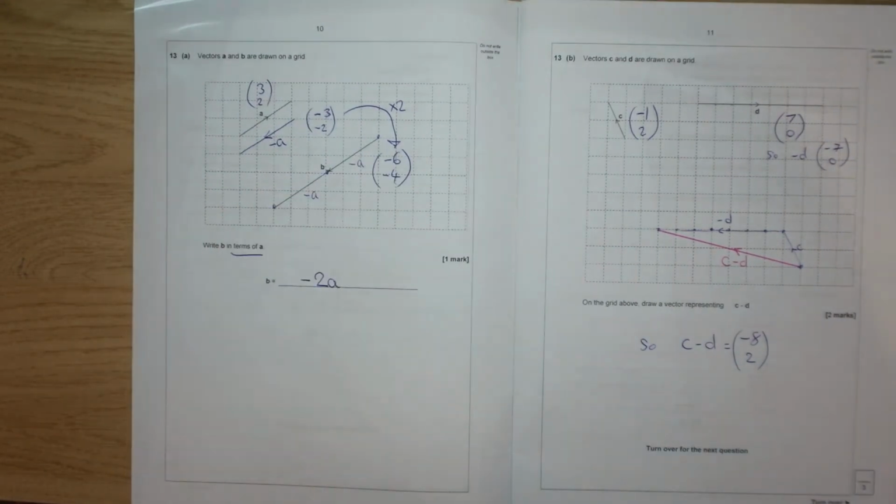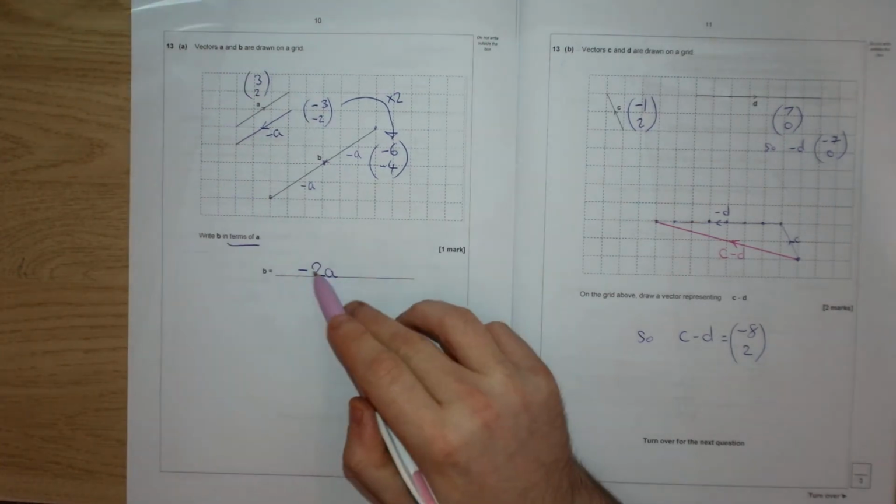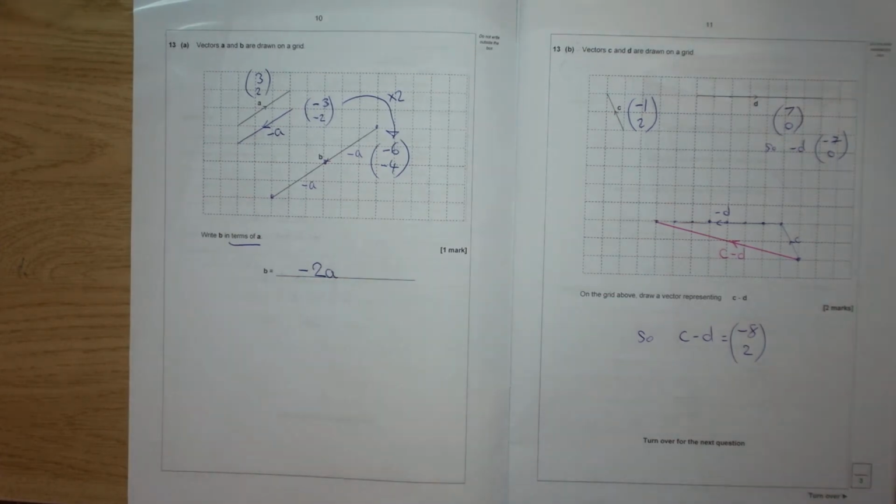So if it says in terms of A, it means your answer is just going to have A in it, plus obviously a coefficient and a number in this case. So it's minus 2 lots of A.